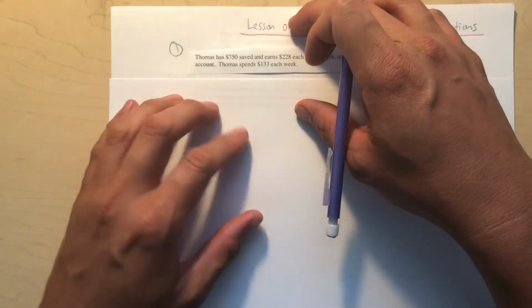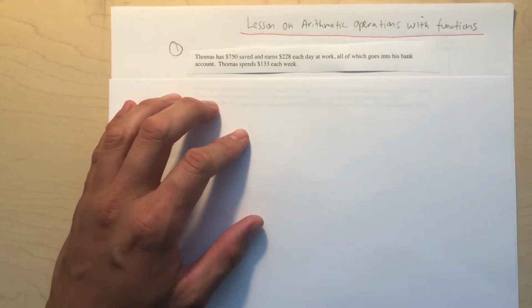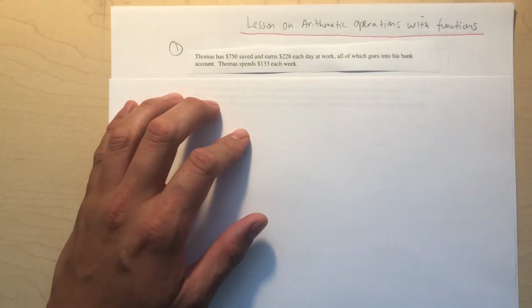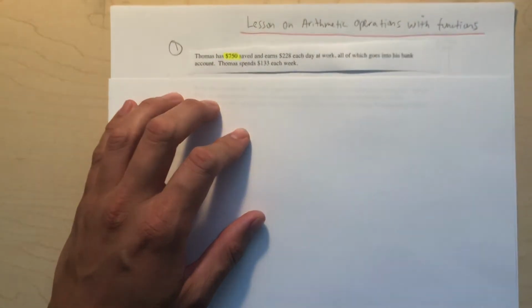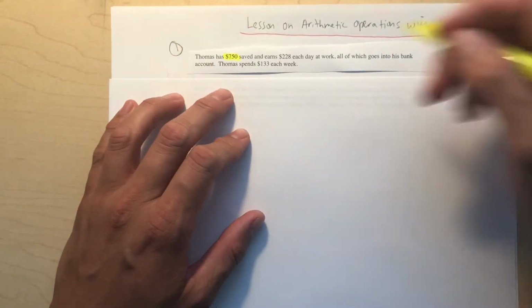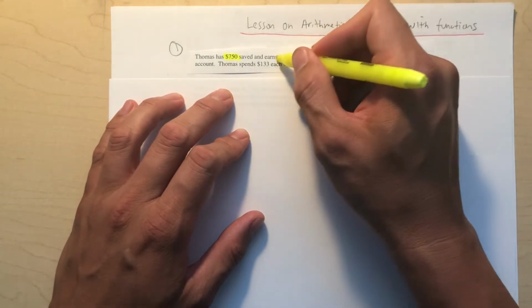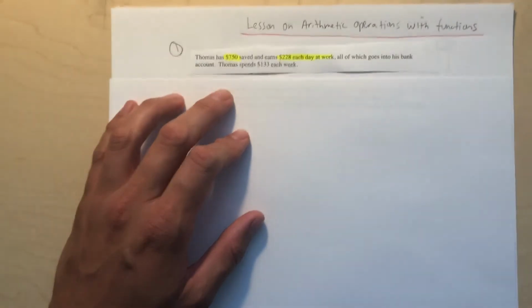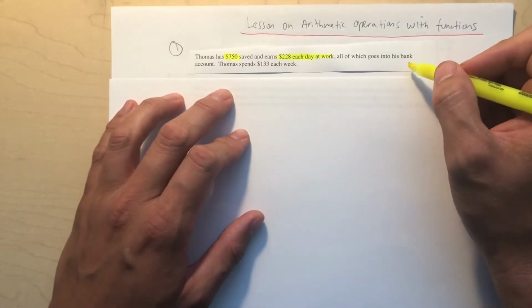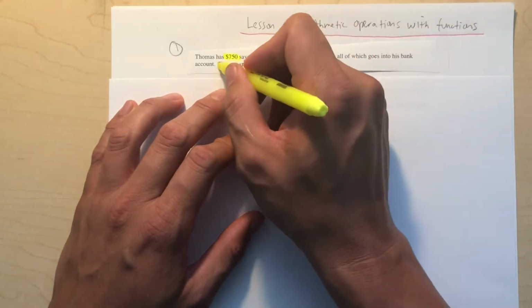So here's number one. Thomas has $750 saved. That means it's not a moving part, meaning that you're not multiplying this, it's a constant number, $750 saved. And then this one right here, he will earn $228 each week at work, all right, which goes into his bank account.